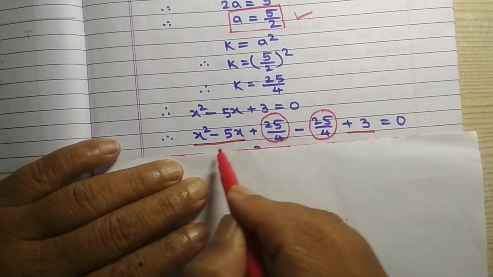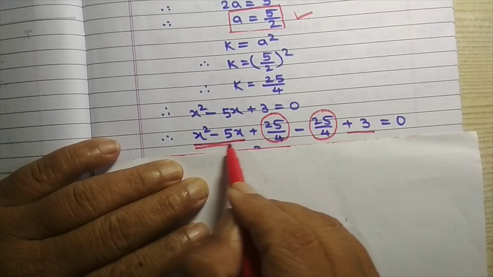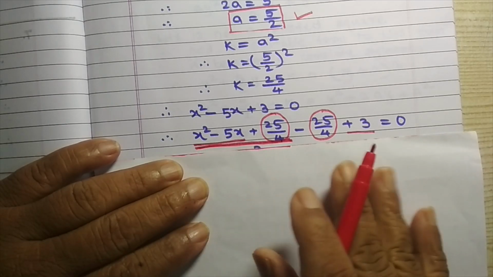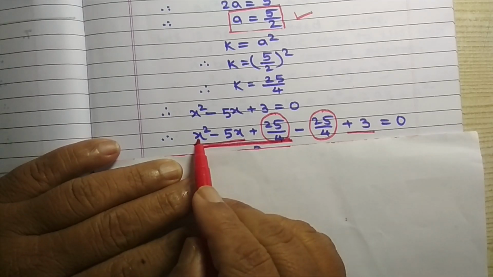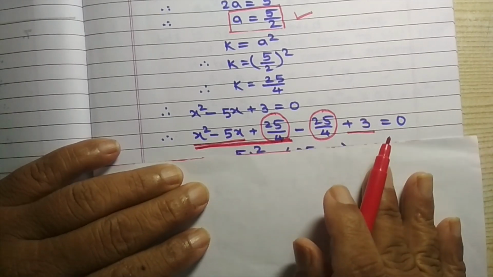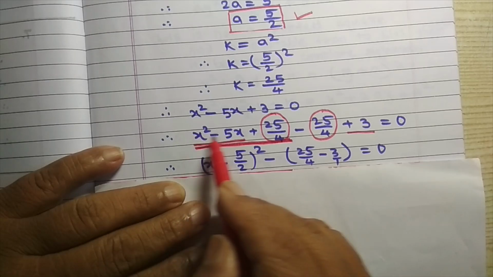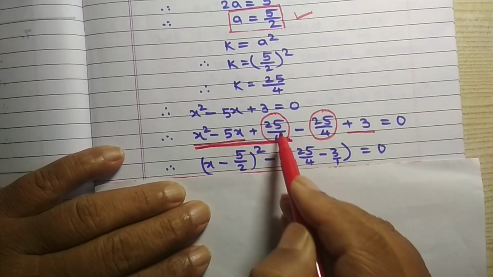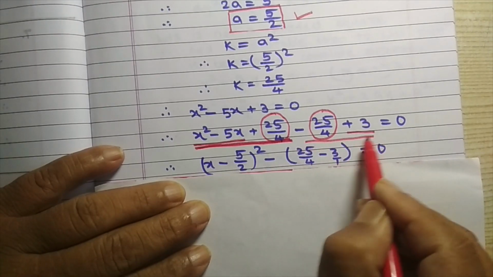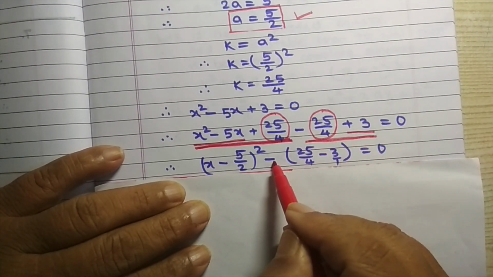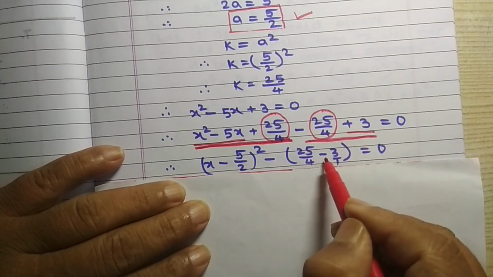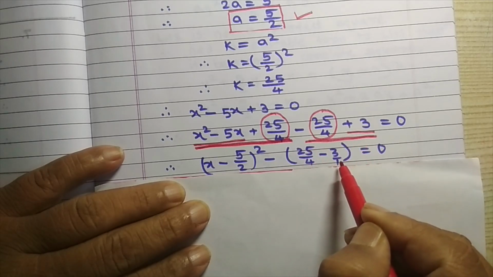Okay, but we have to see now the first three terms. This is the complete square term. Means we have to take the square root of this one, square root of this one, and the sign of the middle term. Therefore it becomes x minus its square root, which will be (5 upon 2) bracket square, and about this one we have to take the minus sign out of the bracket, then it becomes 25 upon 4 plus, becomes minus 3 upon 1.